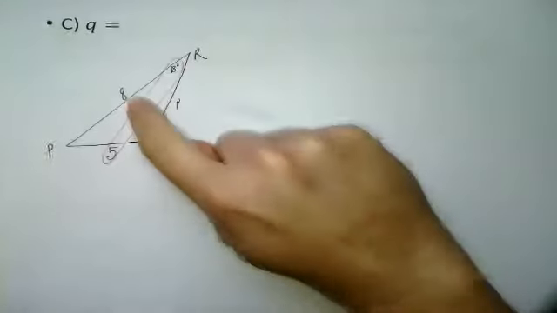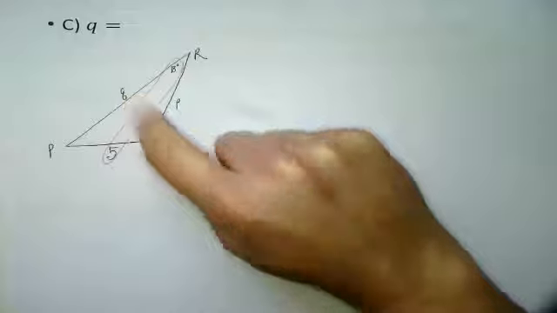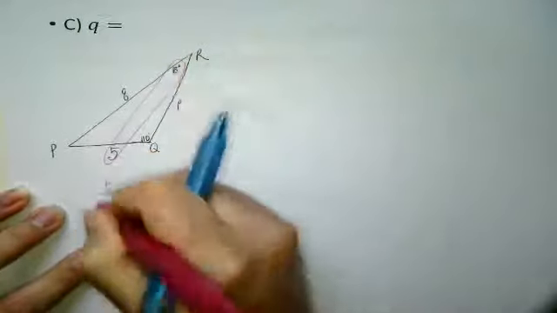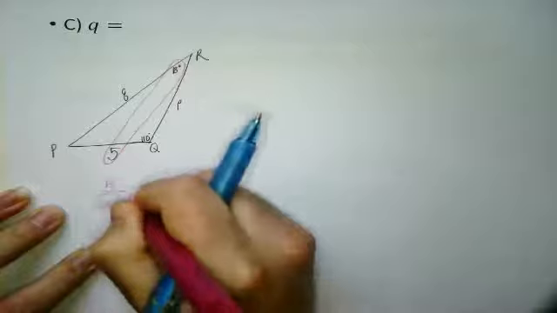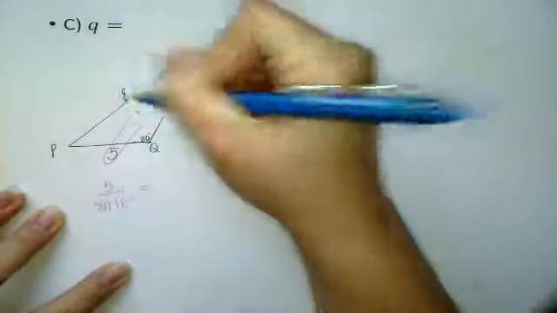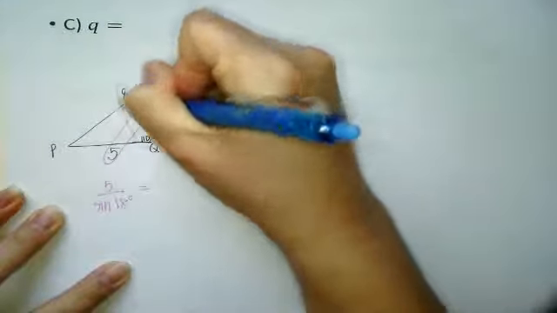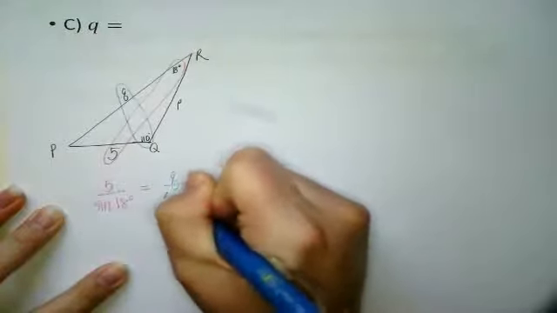We're trying to find side Q here, and I have its opposite angle, so that's nice. So I'm going to start with my side of 5 over the sine of 18 degrees is proportional to Q over the sine of 110 degrees.